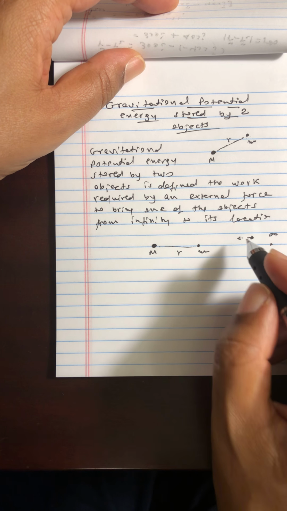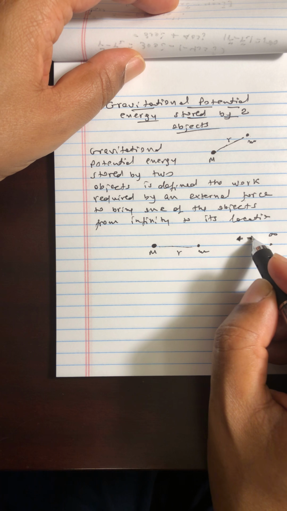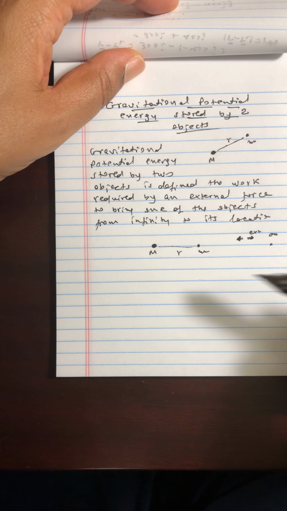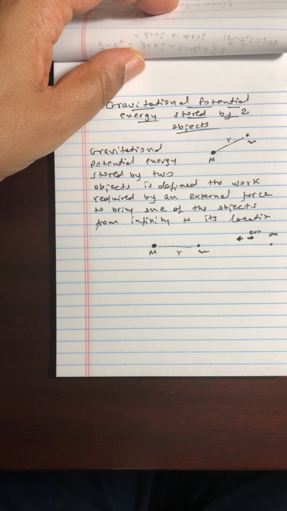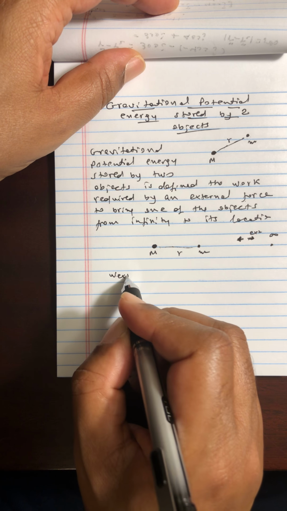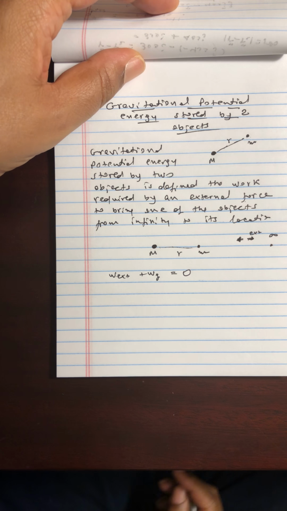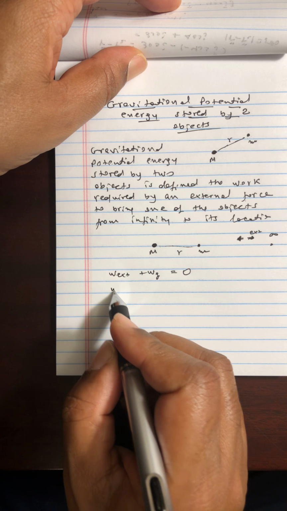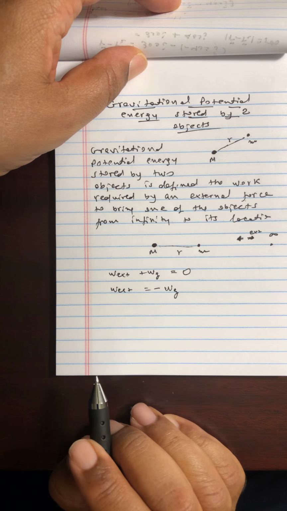So we have the gravitational force pulling this way and the external force opposing it, and we have to move the particle without any acceleration. Which means the work done by the external force plus the work done by gravity should be 0 if you're going to move it without any acceleration. So the work done by the external force should be the negative of the work done by gravity.